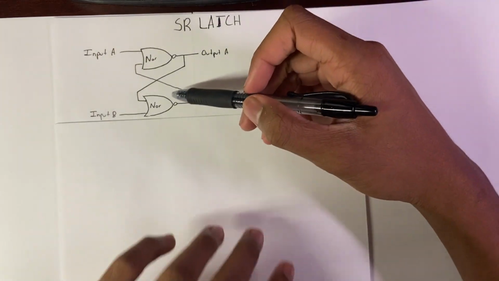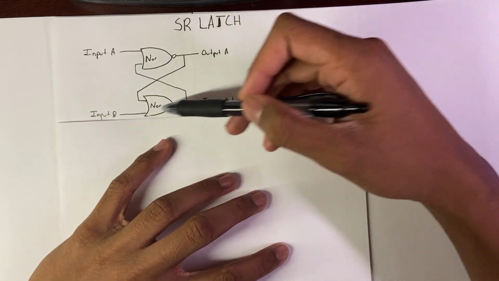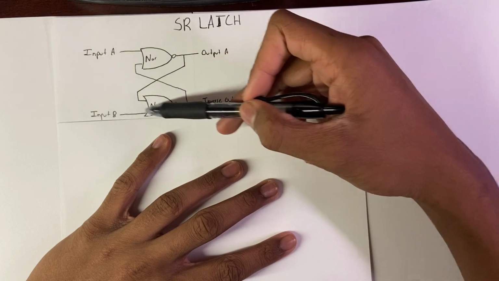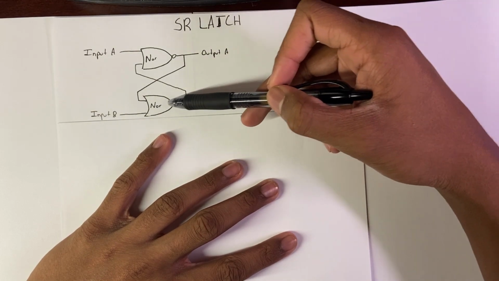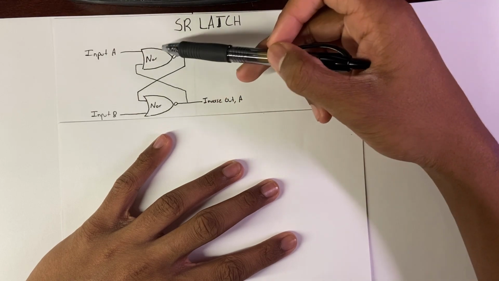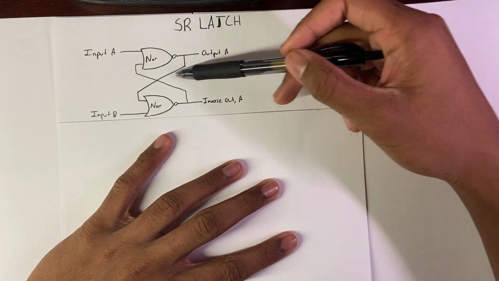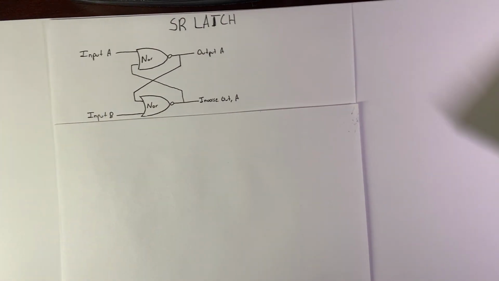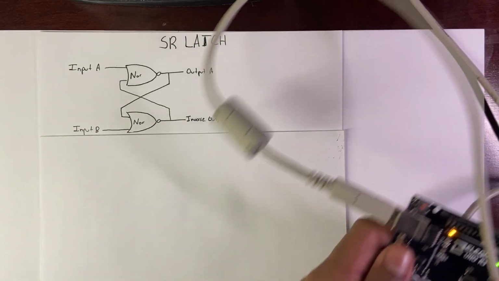Now that this NOR gate is giving an output, if we hit input B over here, it's going to turn off the NOR gate, which is going to turn off the signal, which is going to turn off this NOR gate, which is going to turn on the output. So it's going to keep flipping over and over again. That may sound a bit confusing, but I have the actual built thing over here.